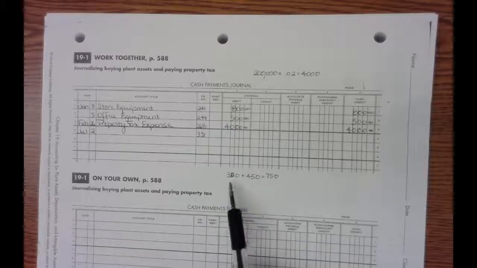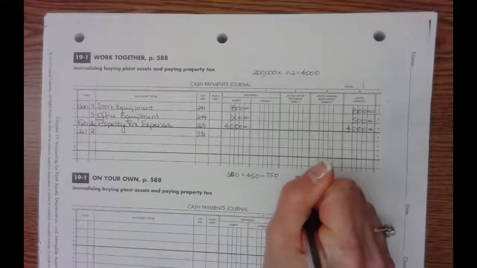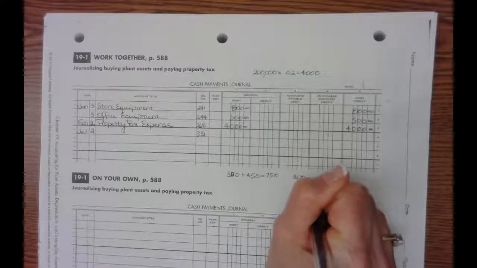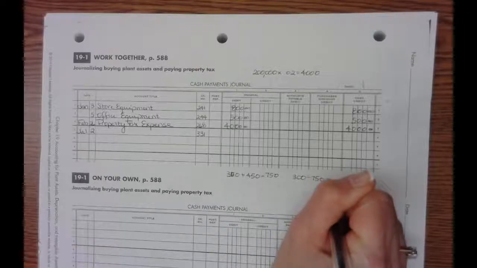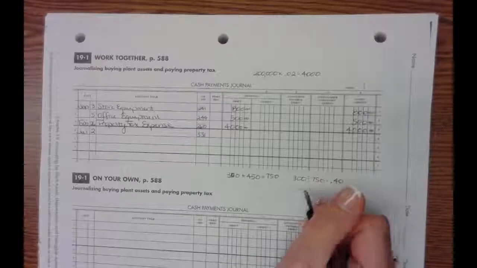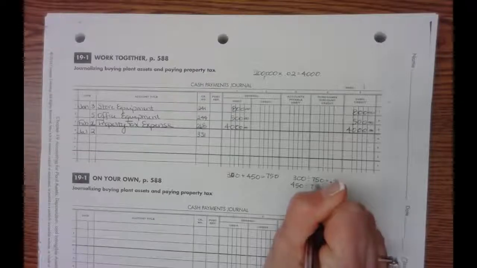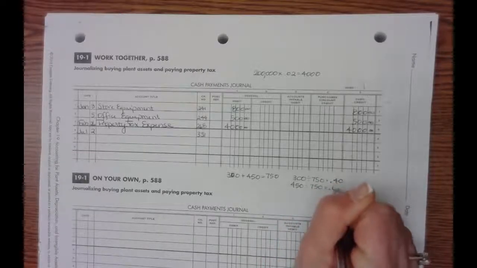Now what we're going to do is find the percentage of each of these. So starting with the filing cabinet, if we take 300 divided by 750, that's going to be 40% of that cost. And now for the paper cutter, 450 divided by 750, that's going to be 60%.